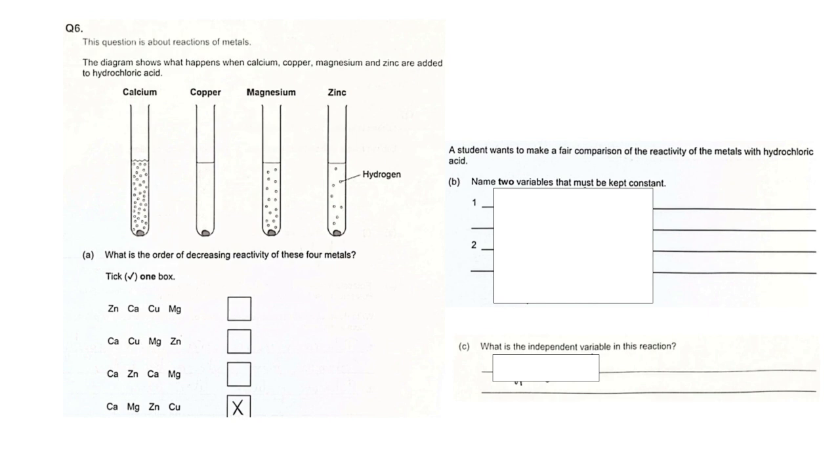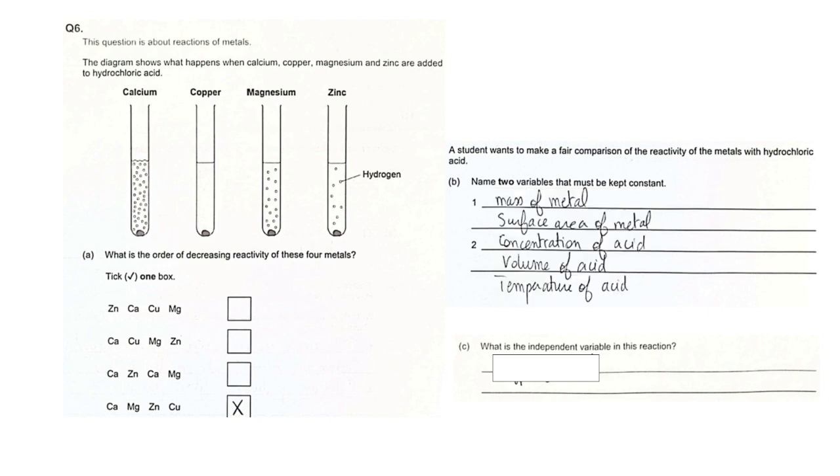So here, they should keep the same mass of metal, they should use the same concentration of acid, the same volume of acid, and the same shape or surface area of metal. They should also keep the same temperature. Okay, all these factors may have an effect on how quickly the reaction takes place.